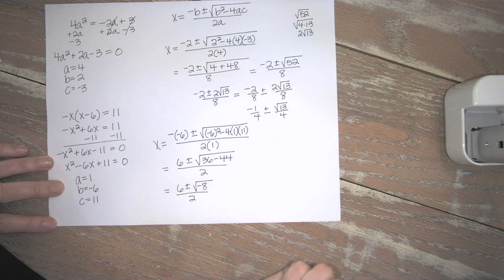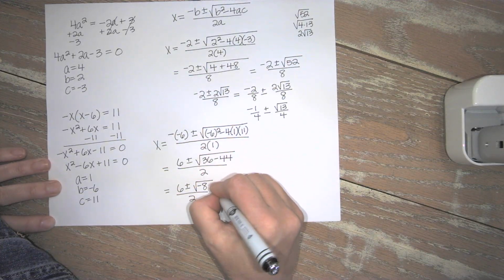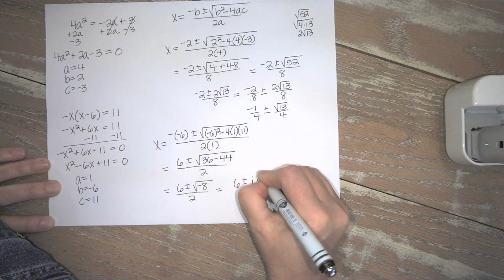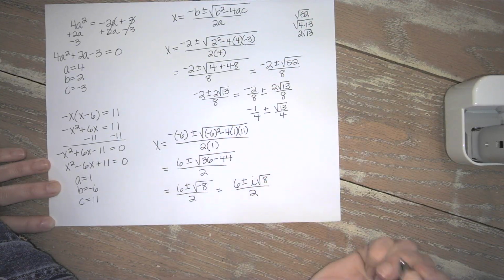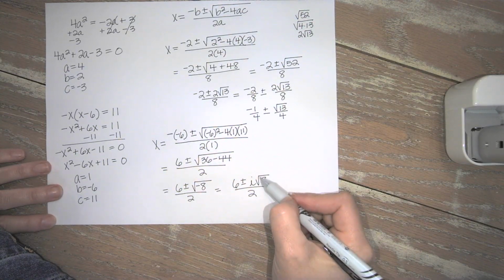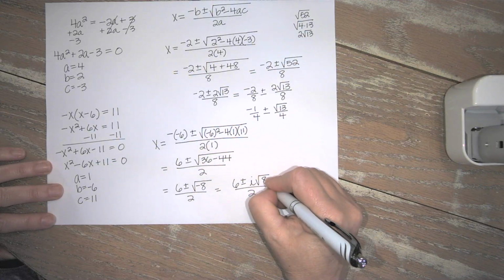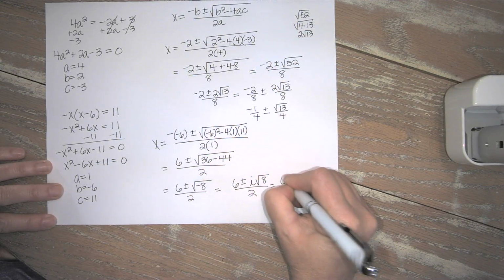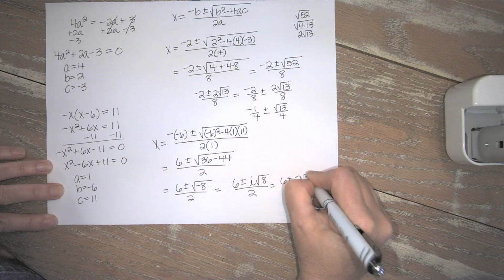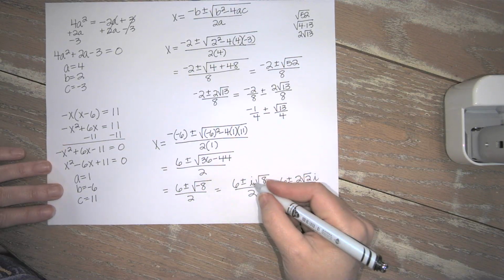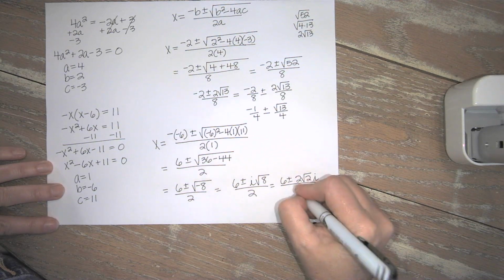All right, so when we have a negative under a square root, we know we need to pull out an i. Get rid of the negative. Then we take a look at the square root of 8, and we know it can be simplified, and it ends up simplifying to 2 square roots of 2. I'm just going to move the i to the end. You don't have to do that, but I just like it there.